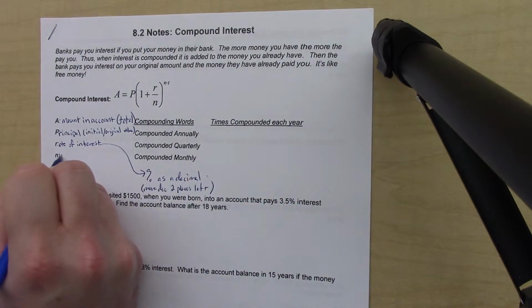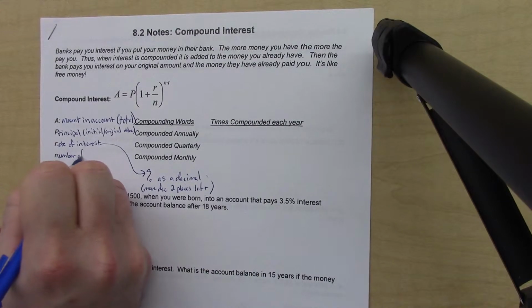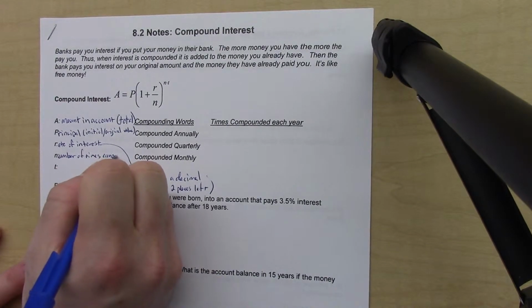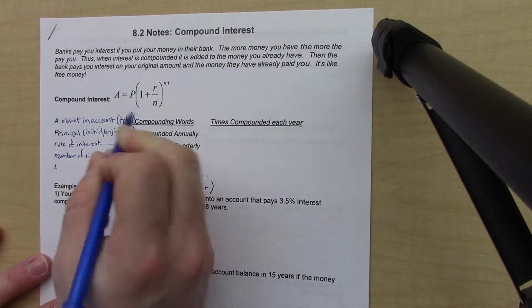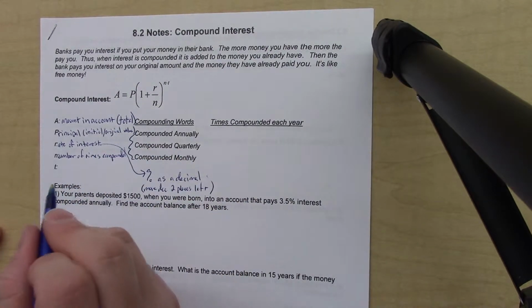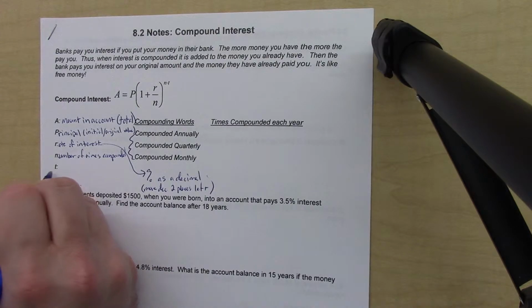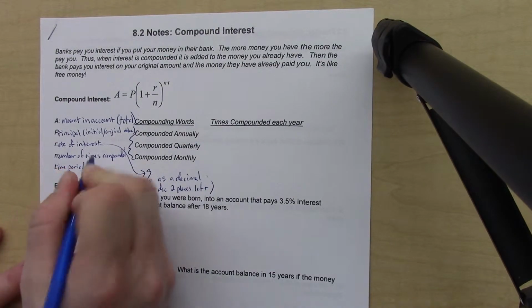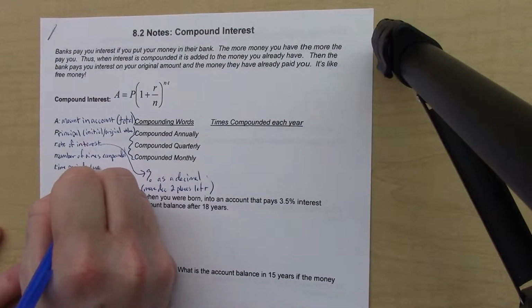N is your number of times compounded, and I am going to talk about that right here in just a second. And T is your time periods. Remember, we've talked about this before. It's not always exactly just years, but in this section it usually is.